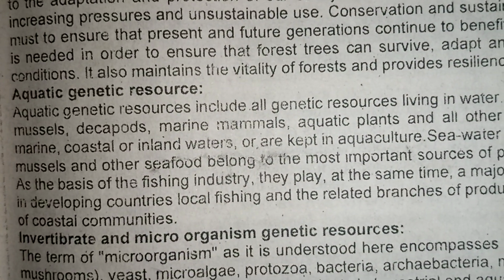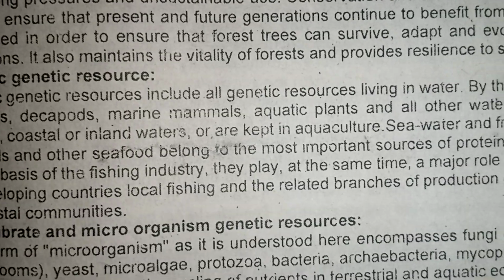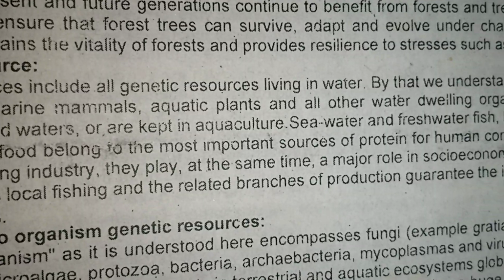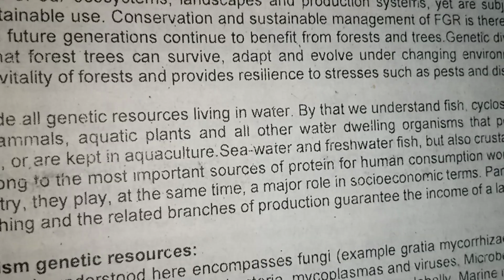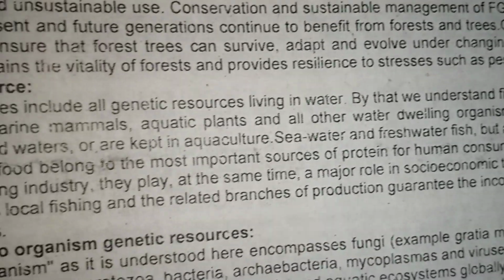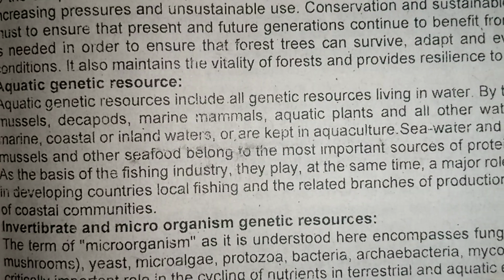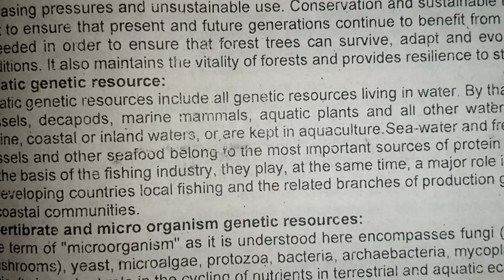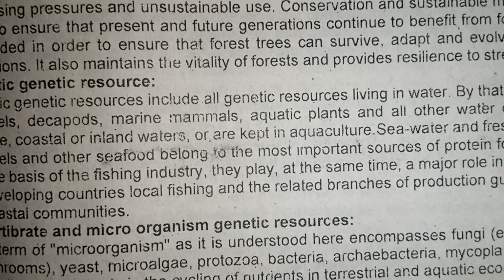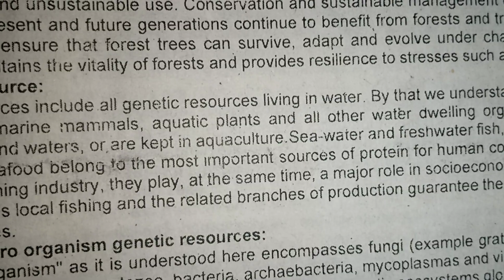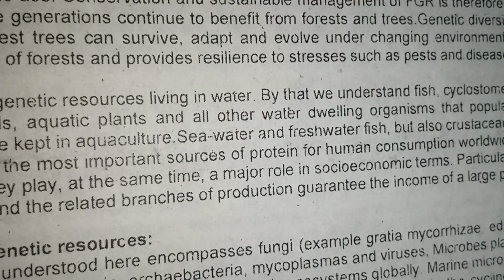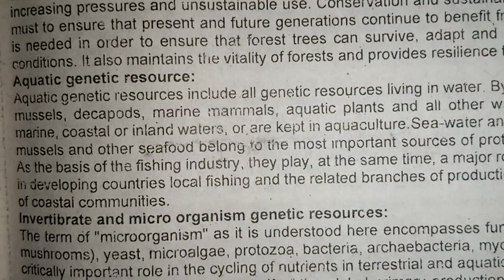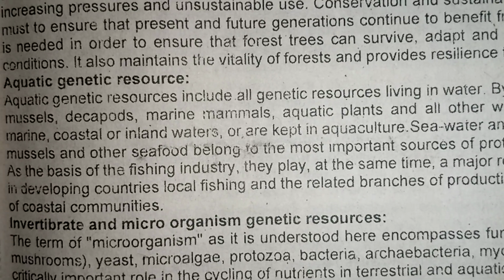As a basis of the fishing industry, they play at the same time a major role in socio-economic terms, particularly in developing countries. Local fishing and the related branches of production secure the income of large parts of the coastal communities.